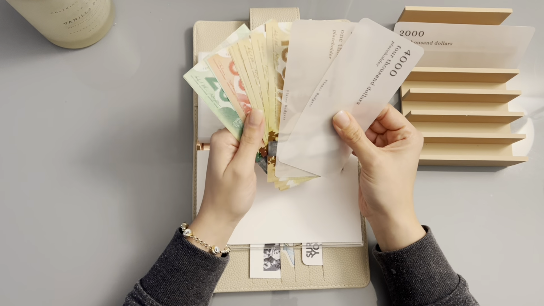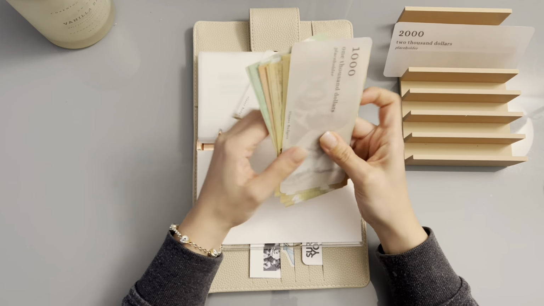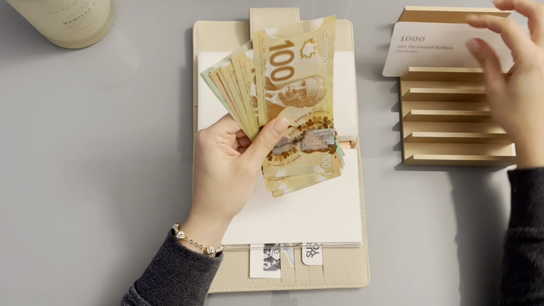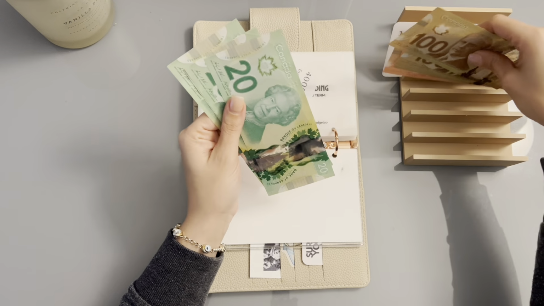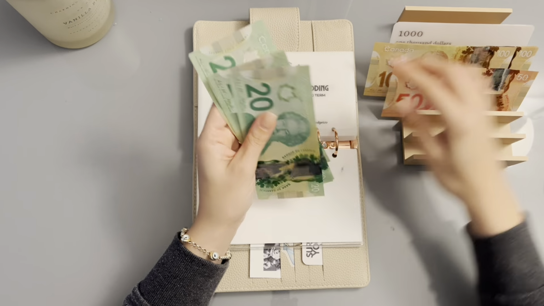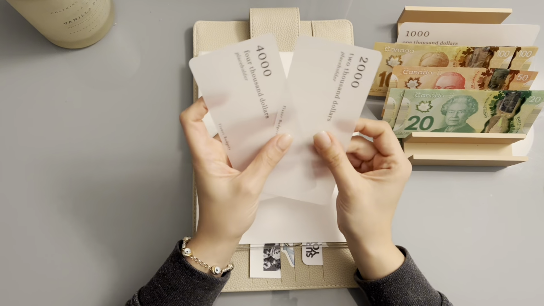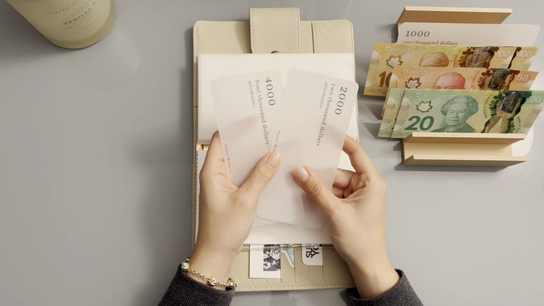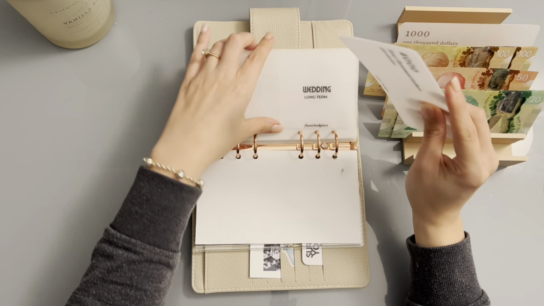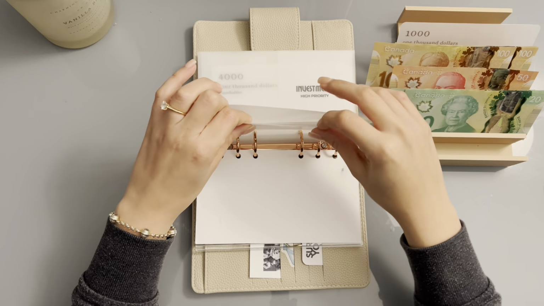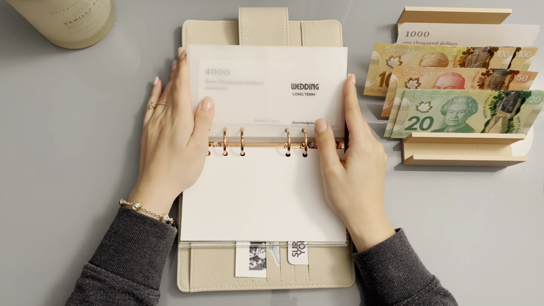So what I'm gonna do is take this $1,730 and I'll be adding 2,000 here. So in total I have $6,000 here. This made more sense to me. I hope it makes sense to you as well.